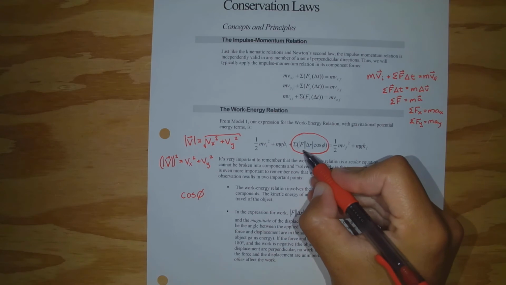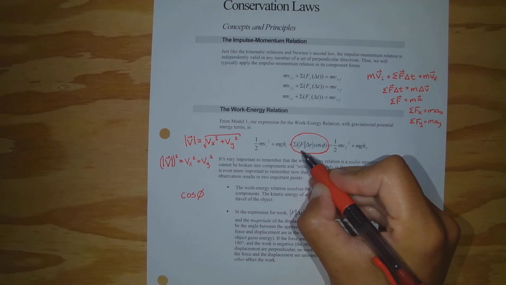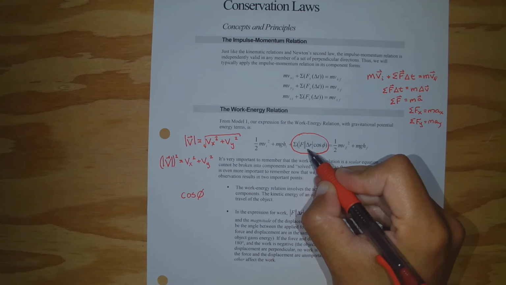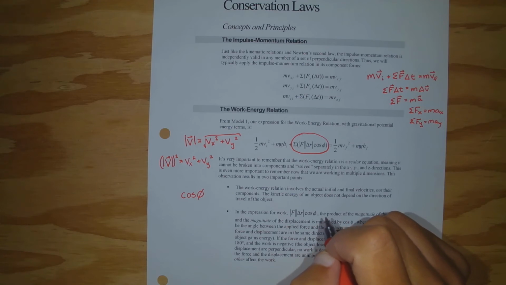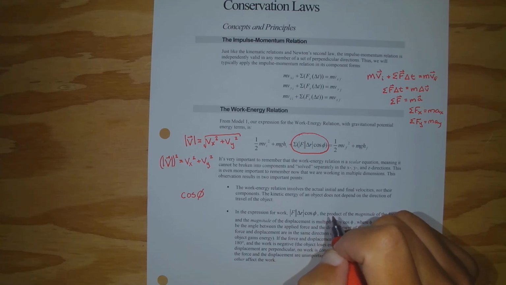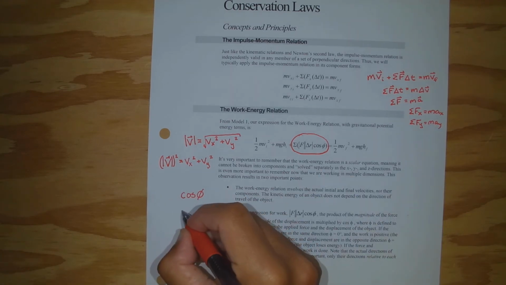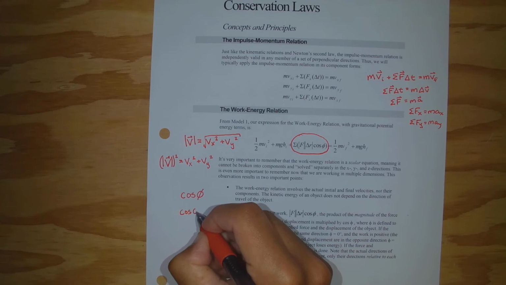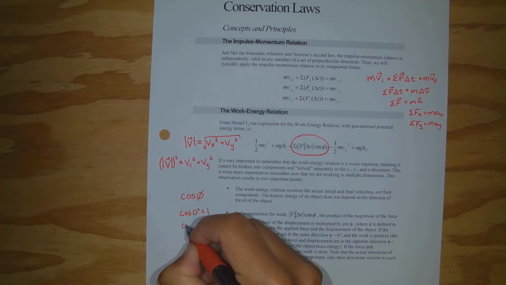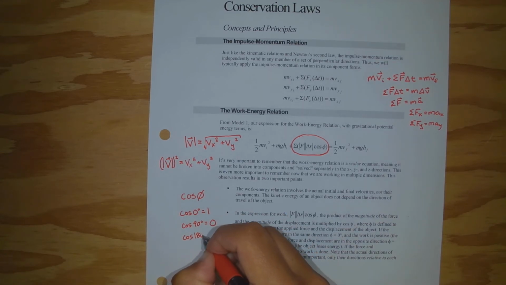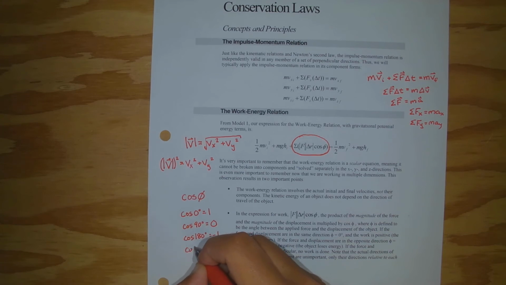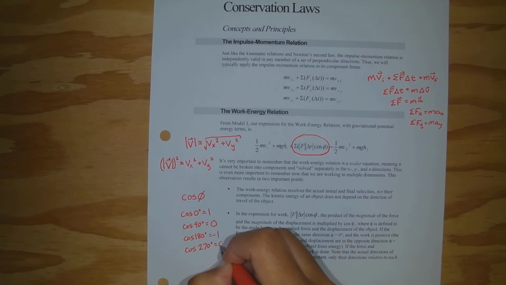Or, for any force that you have, if you break it down into components, then any component of that force, when you look at the angle between that component and the displacement, would either be 0, 90, 180, or 270. So your only choices would be cosine of 0 degrees, which is equal to 1, cosine of 90 degrees, which is equal to 0, cosine of 180 degrees, which is equal to -1, or cosine of 270 degrees, which is equal to 0.